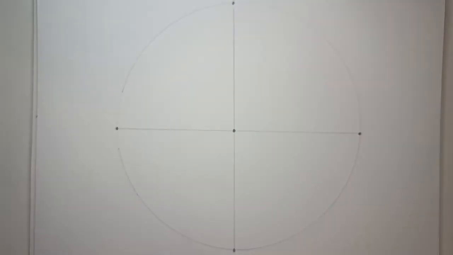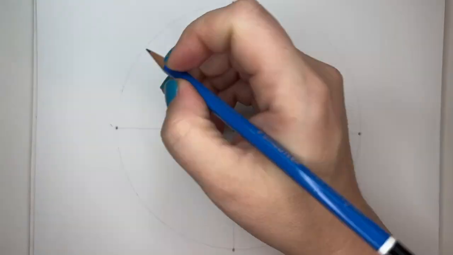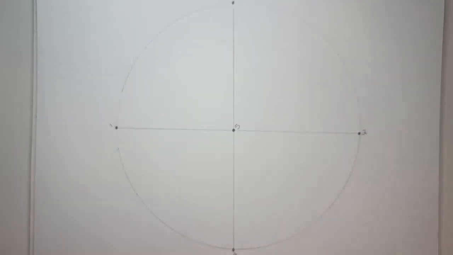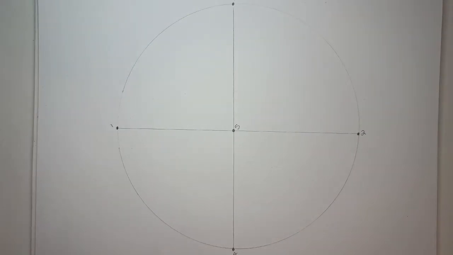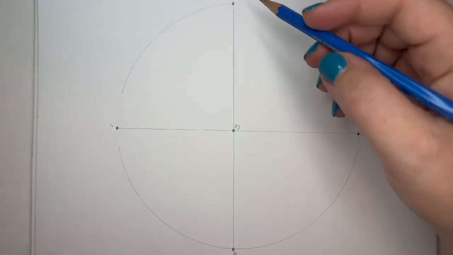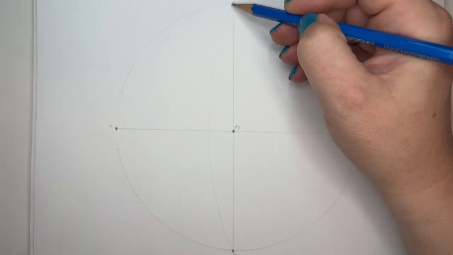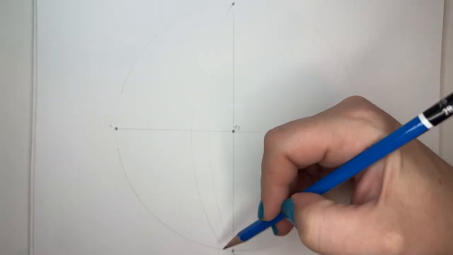So we have 5 vanishing points. One, two, three, four, five. And feel free to order them differently if you prefer, if that's easier for you. What I'm going to do now is similar to 4-point perspective, where I am going to extend some curved lines down from 3 to 4.